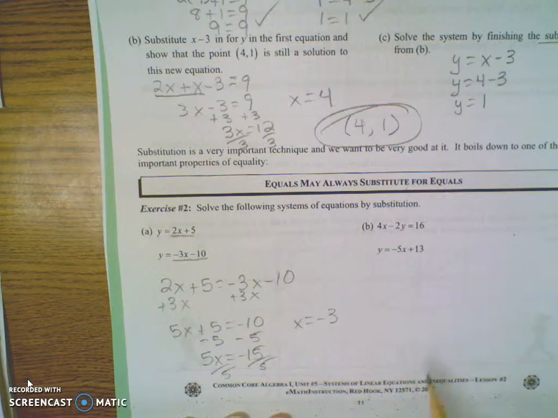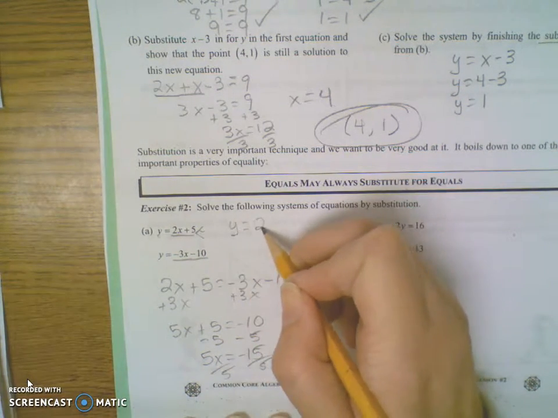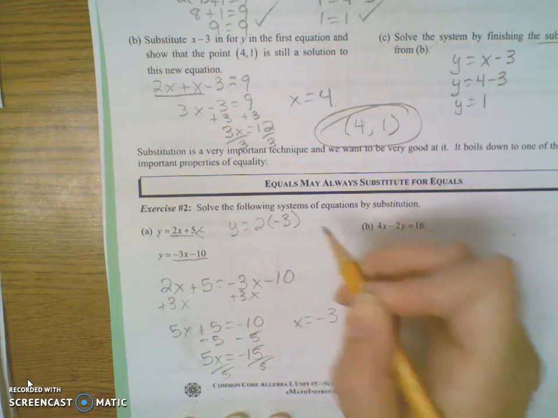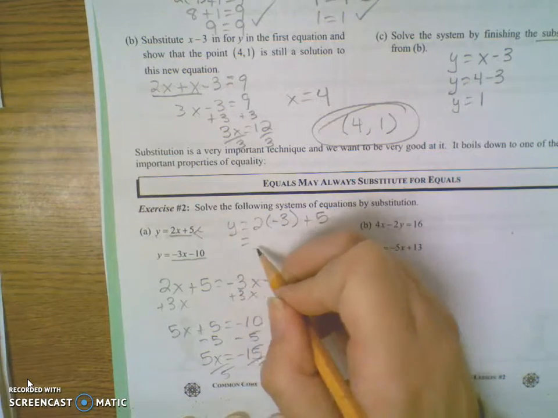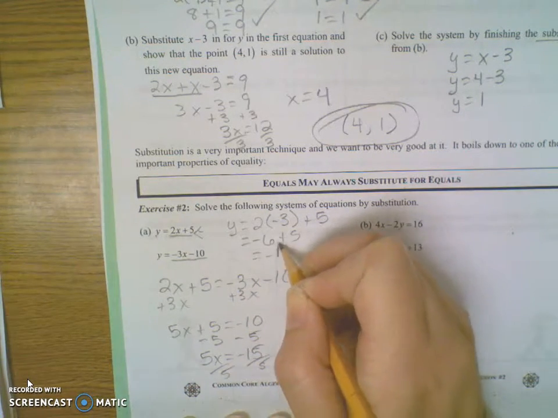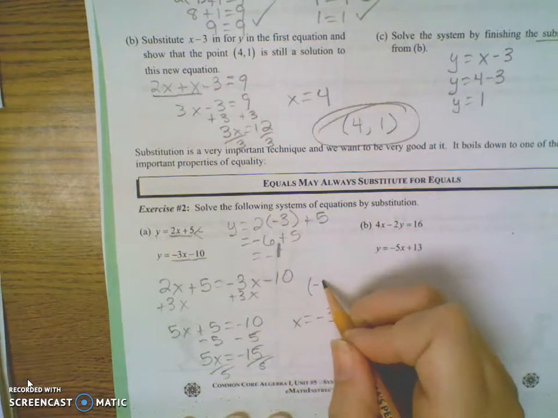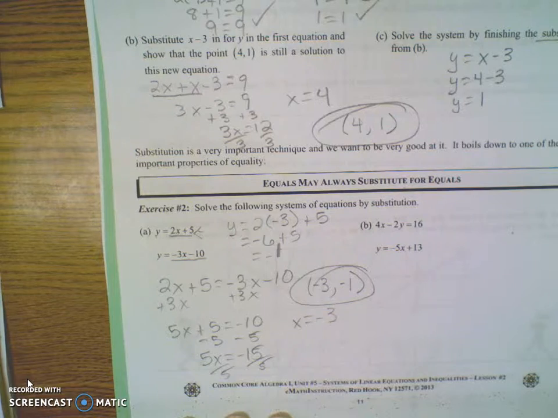Substitute that back into whichever one I want. I'm going to do this one. So I've got y equals 2 times negative 3 that I'm getting from here, plus 5. Negative 6 plus 5 is negative 1. So that means my answer here is (negative 3, negative 1).